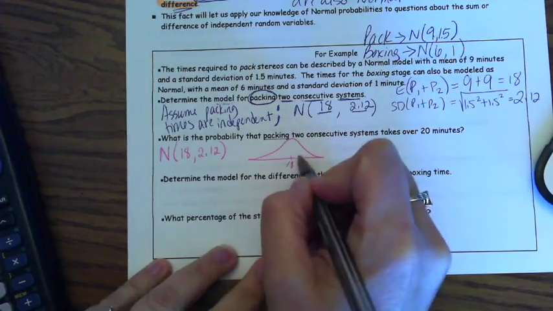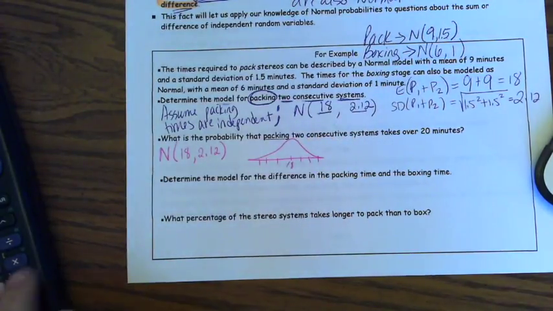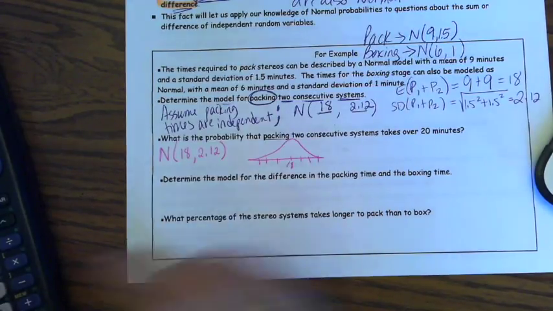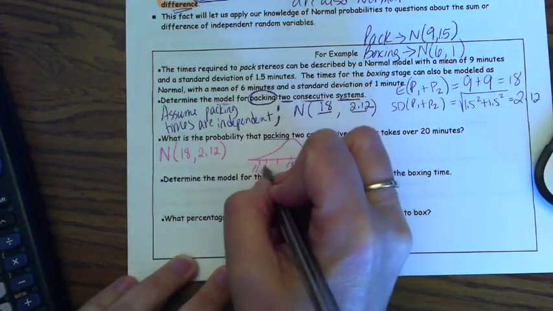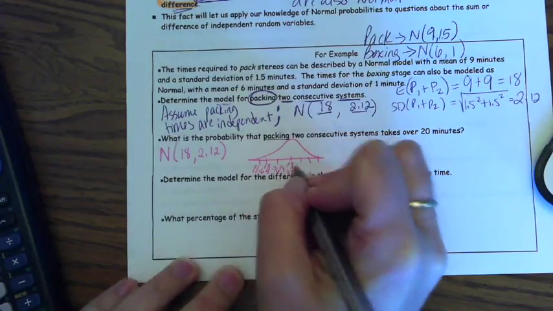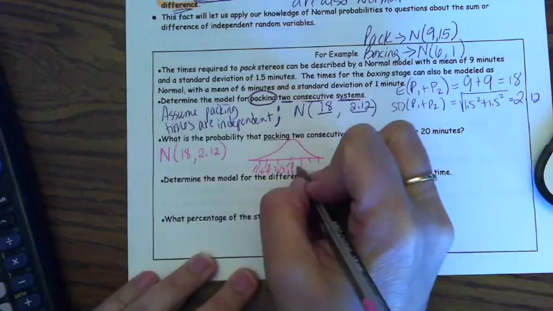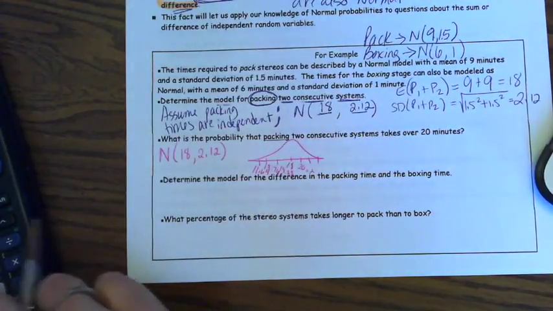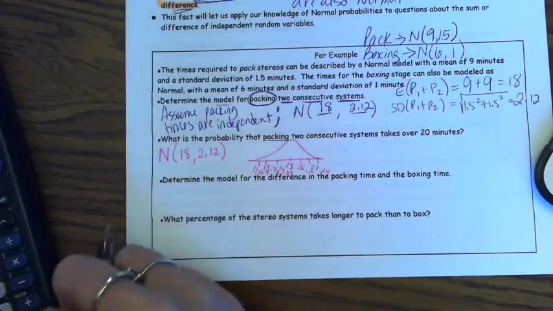I can put an 18, and add and subtract off the 2.12, to get these values: 11.64, 13.76, 15.88, 20.12, 22.24, and 24.36.